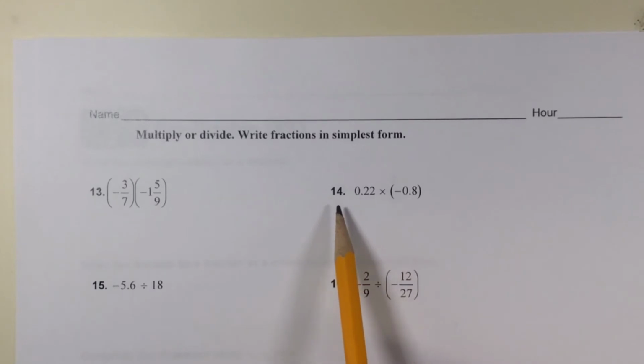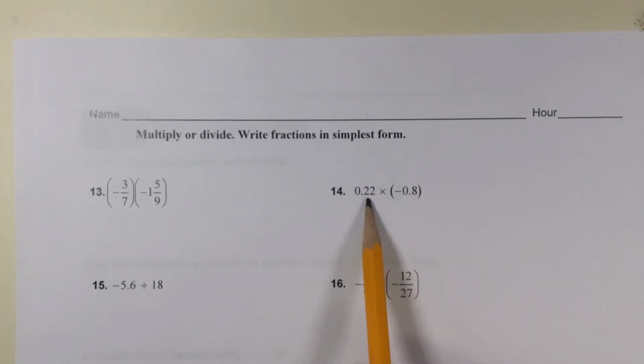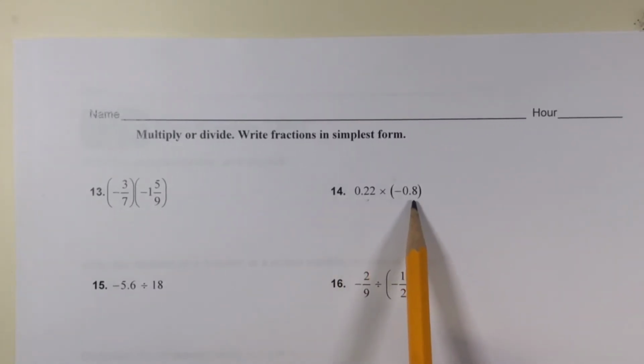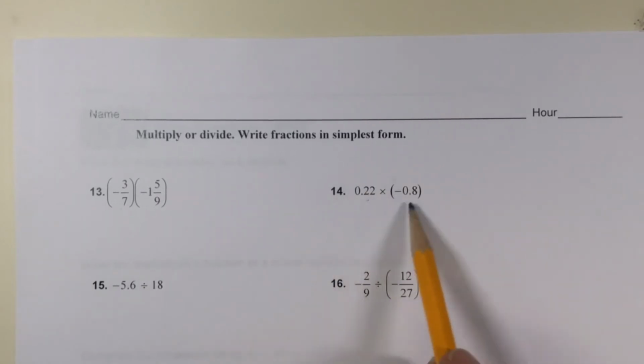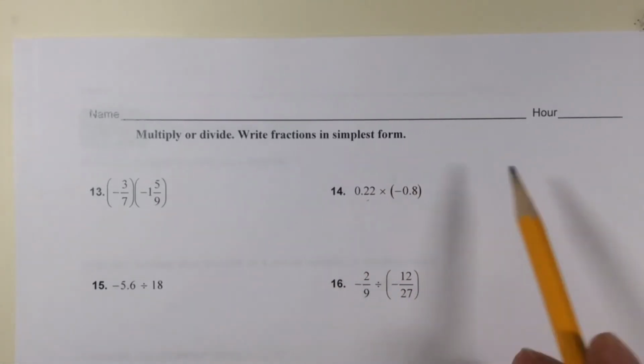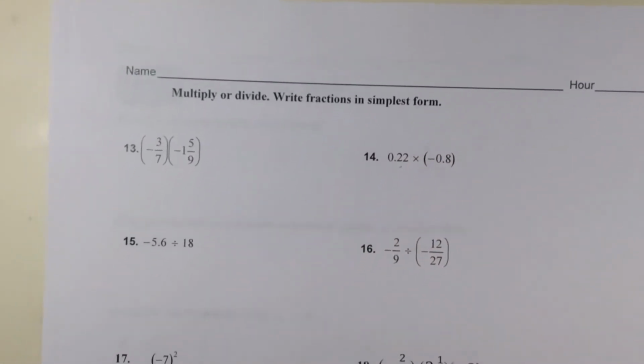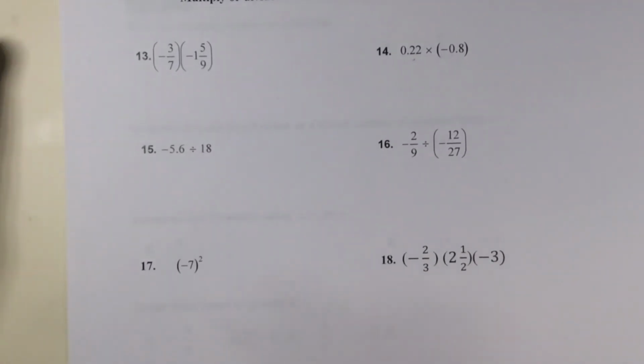Over here, you're going to multiply these two decimal numbers, 22 hundredths times negative 8 tenths. Remember the sign rule. Different sign negative when you're multiplying. And remember, decimal placement is important when multiplying decimals. It's important all the time, but especially then.